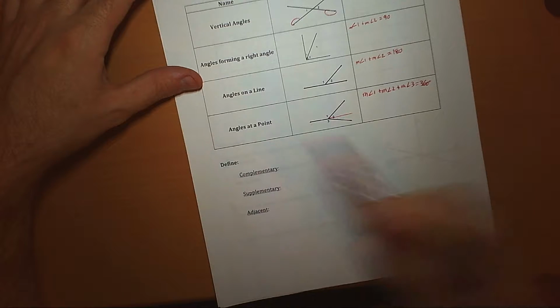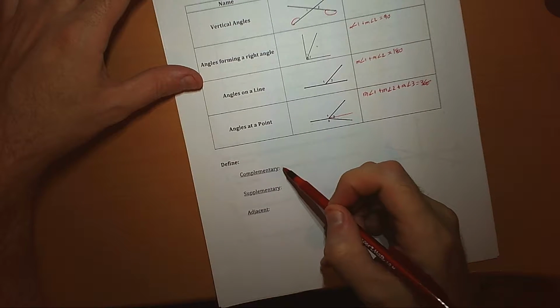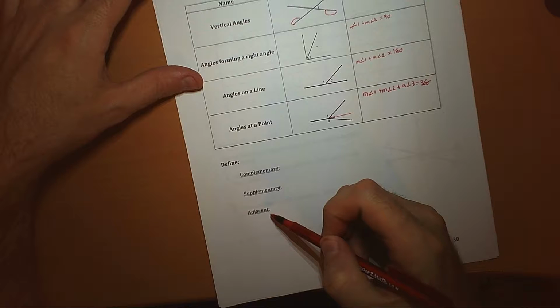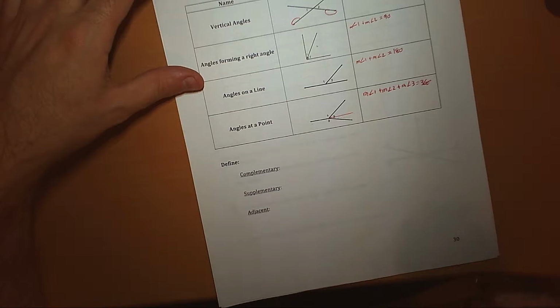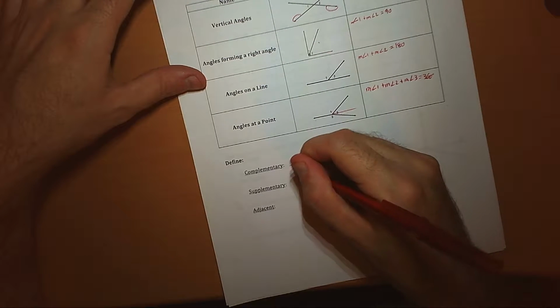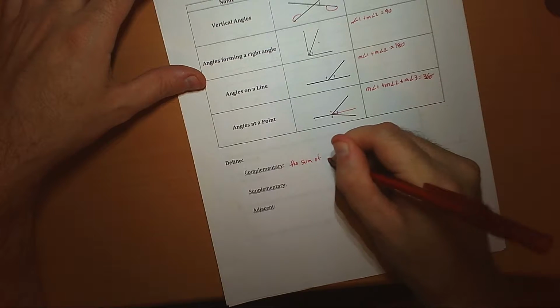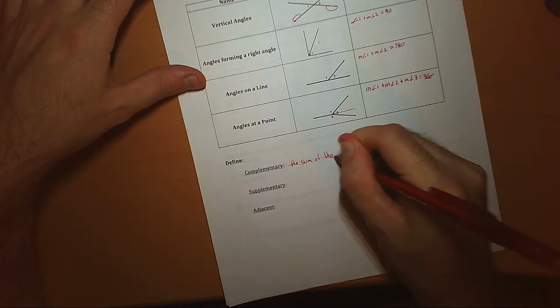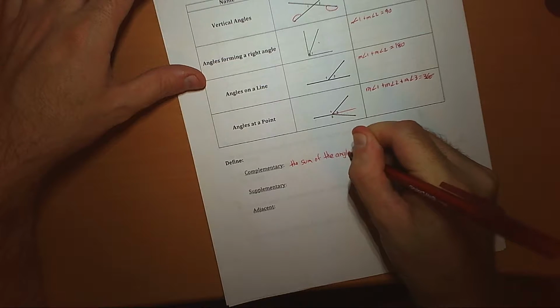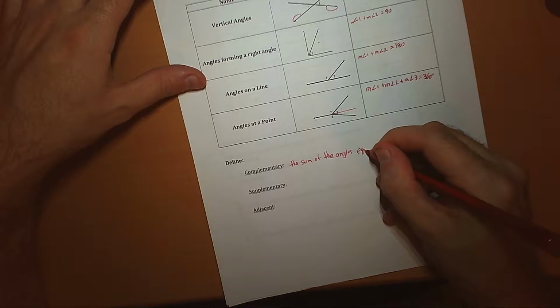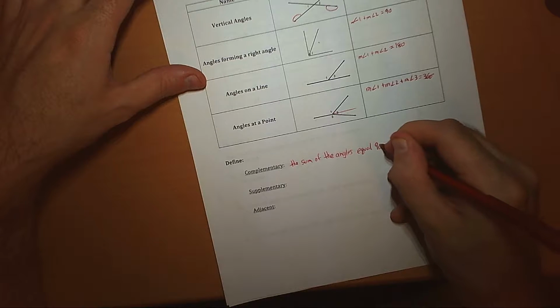So, well, we need to have some definitions here. We need to know what complementary, supplementary, and adjacent mean. So complementary angles are angles whose sum equals 90 degrees.